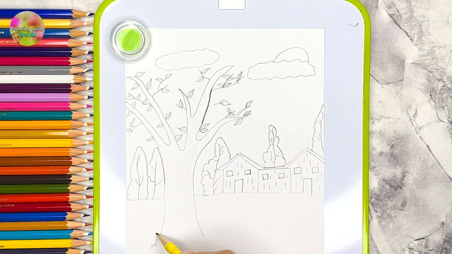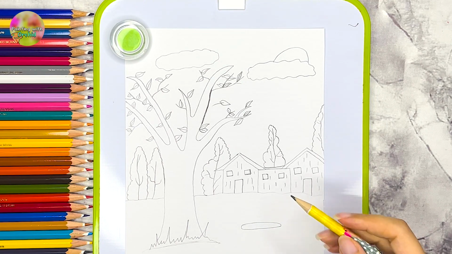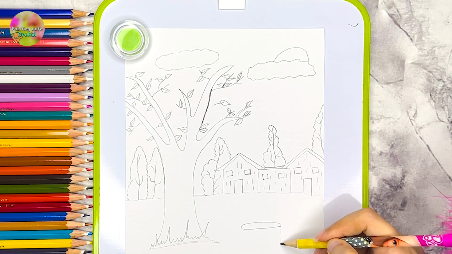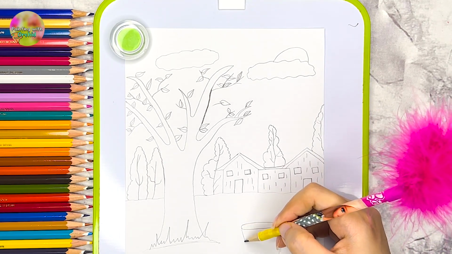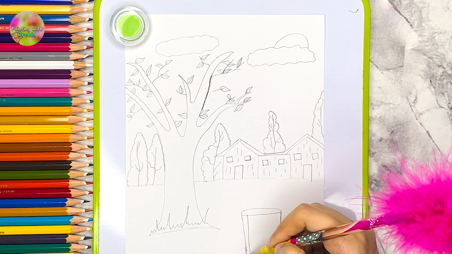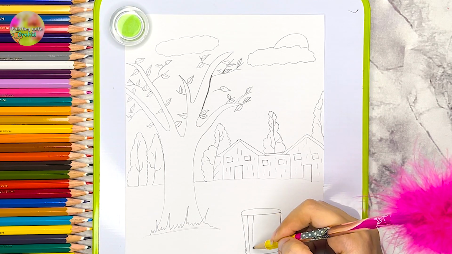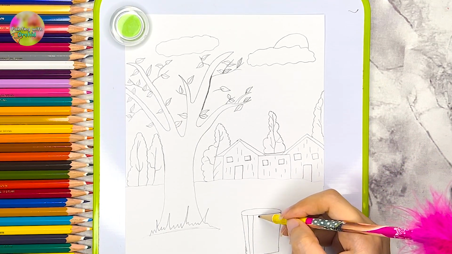I'm gonna draw zigzag lines for the grass. I'm gonna draw a trash can with an oval. And straight lines for the texture of trash can.